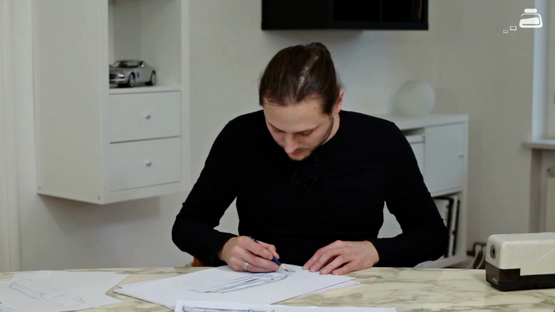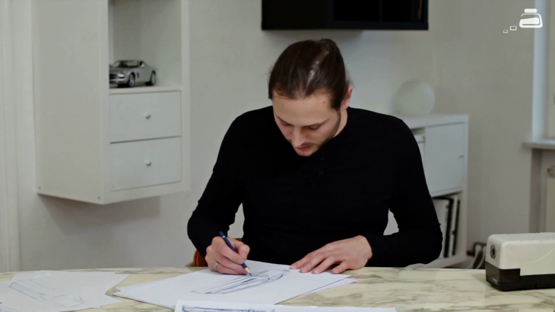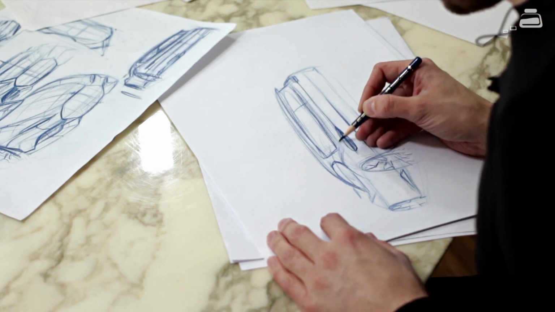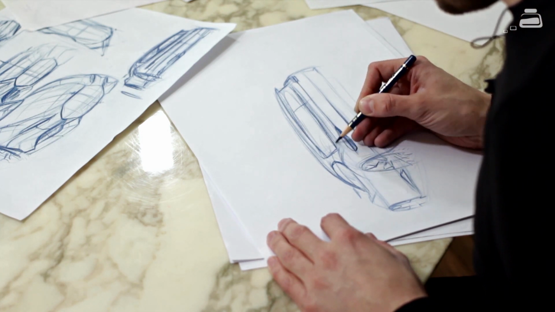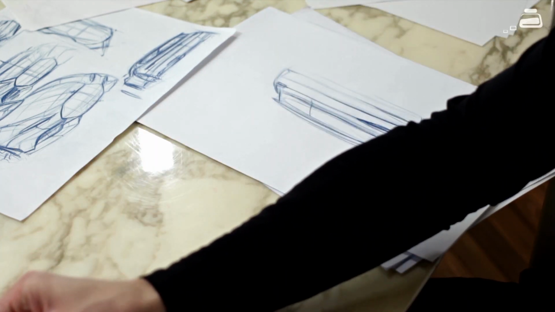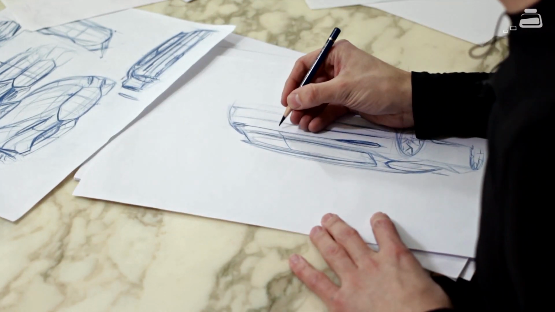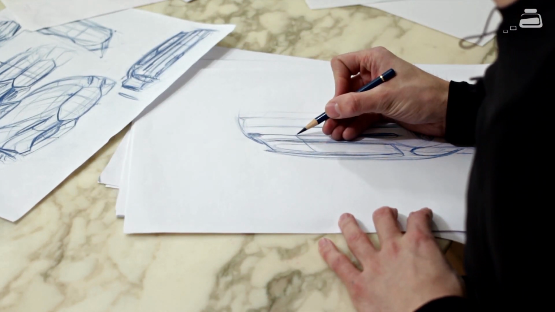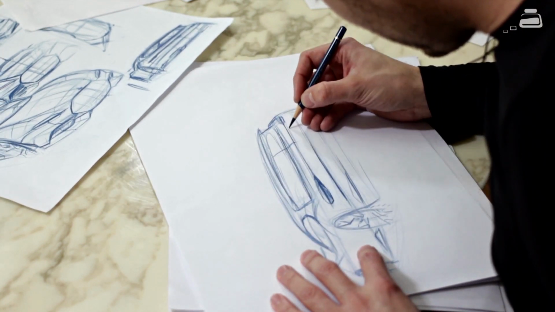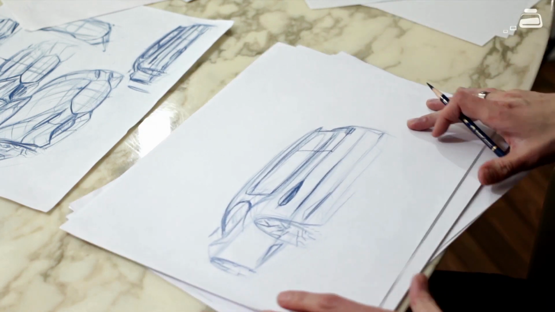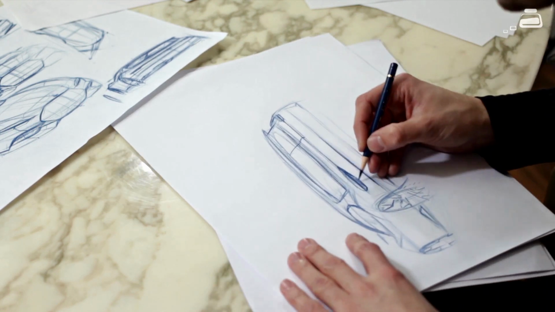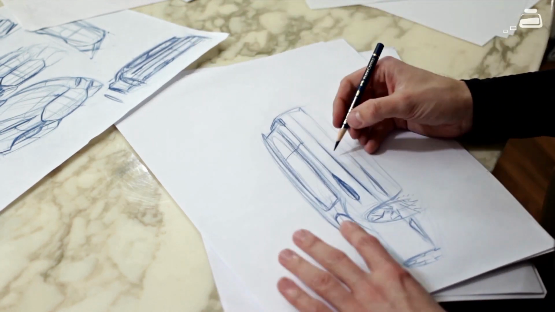So what else do we have on the side? We have this center line, which we still need to define. Maybe we have a little kink here. Well, it looks a bit too much Volkswagen at the moment, but it was a bit better in the smaller sketch.